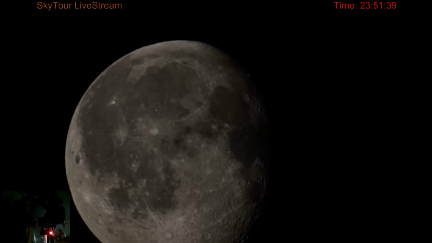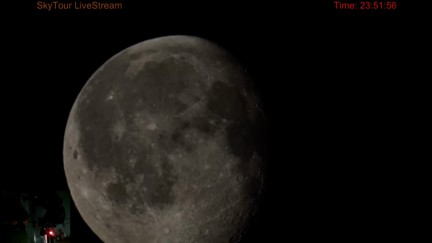It's set up so that whenever we look at anything here, it will not move the mirror on the telescope, which they tend to do when you focus.